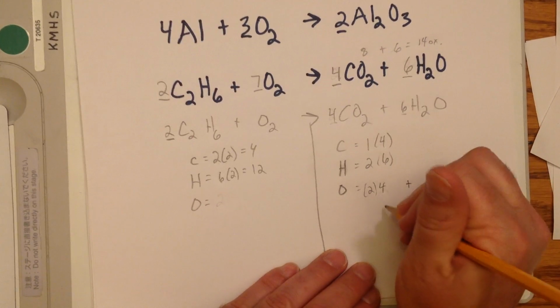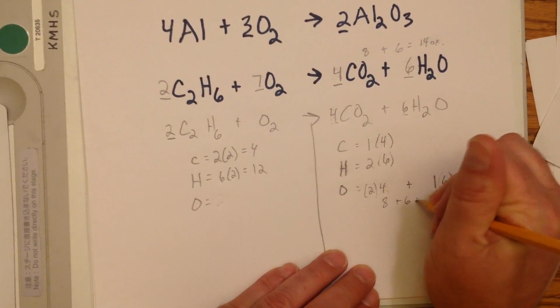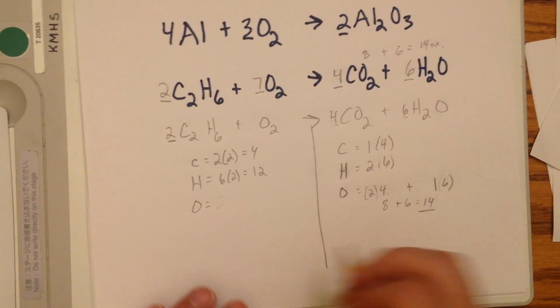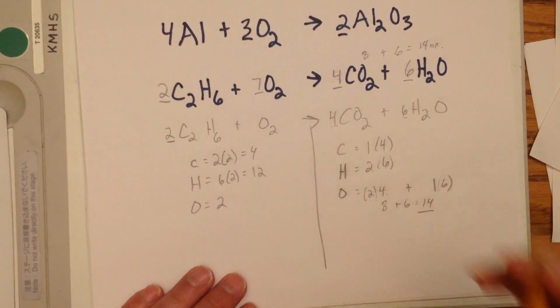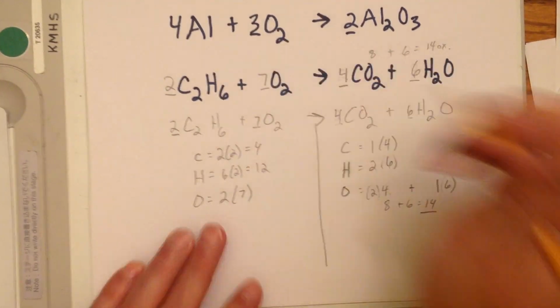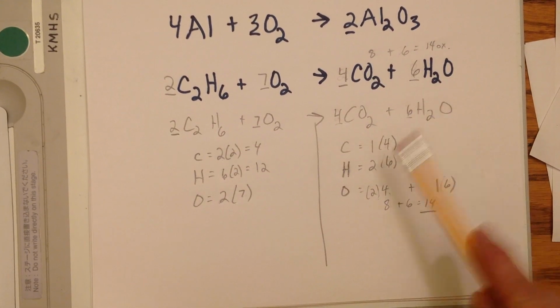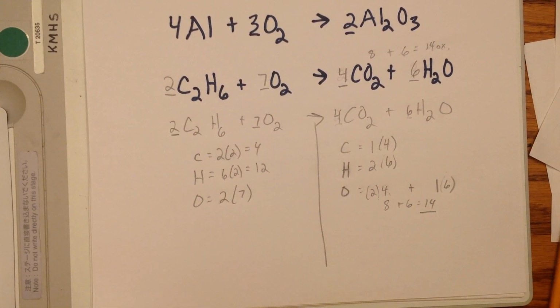2 plus 4 is 8. 2 times 4 is 8, plus 6 is 14. How do you make this side 14? Because it started with 2, you're going to put a 7 there. Yay! And if you notice, you have exactly the same answers. The atom inventory just takes a little bit longer.